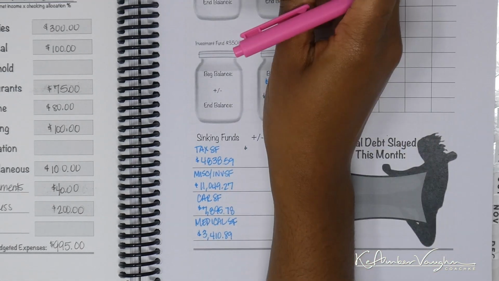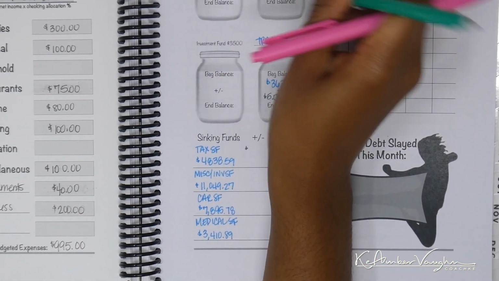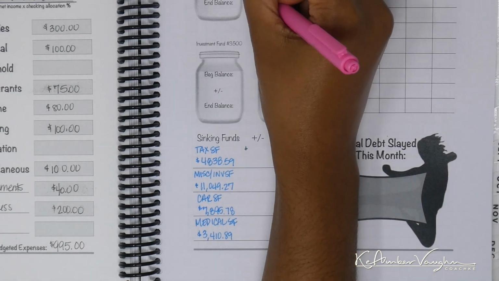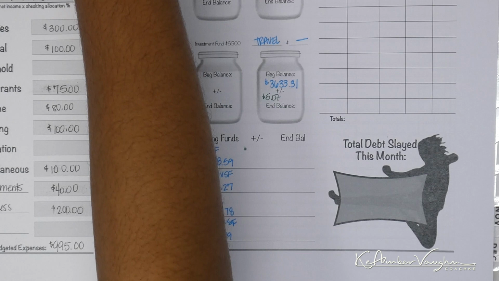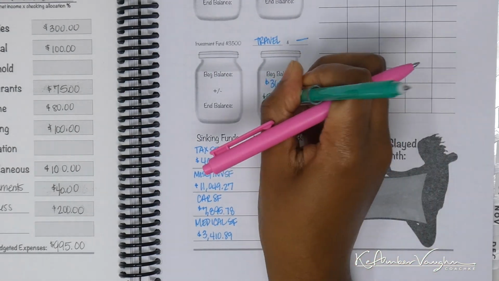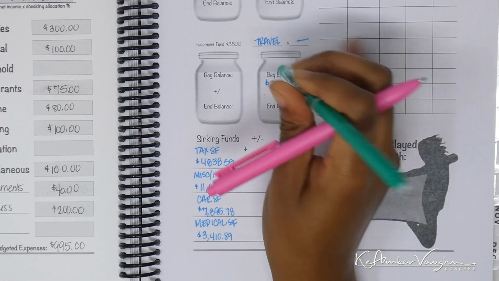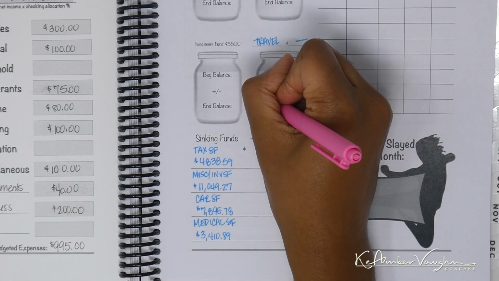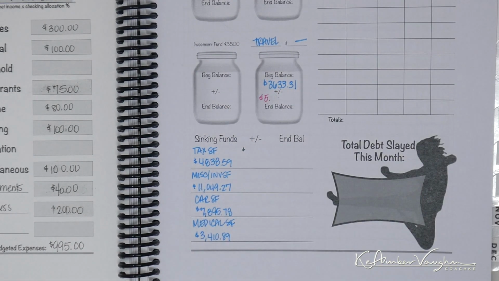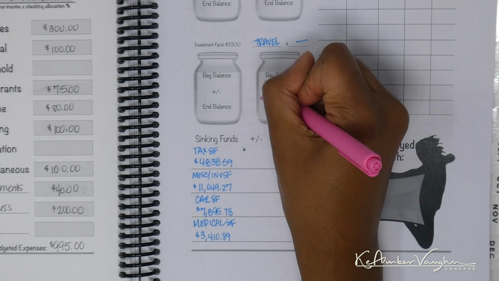I'm gonna do pink for the interest. 11.93. These are park coupons. I should have them listed in the description box. 5, I think that was 5.07, but let me make sure because this is permanent. Yes, 5.07.